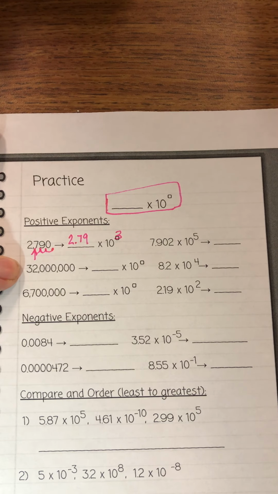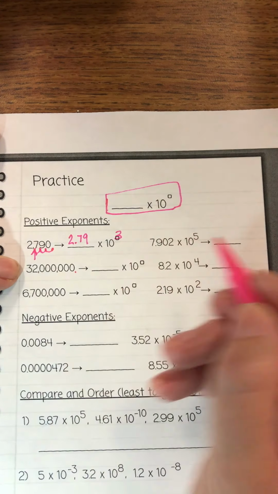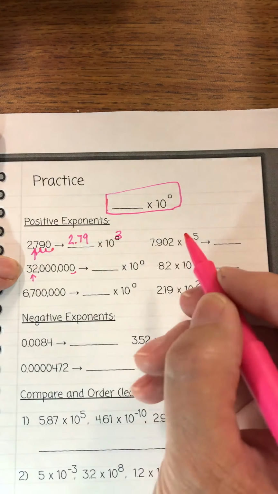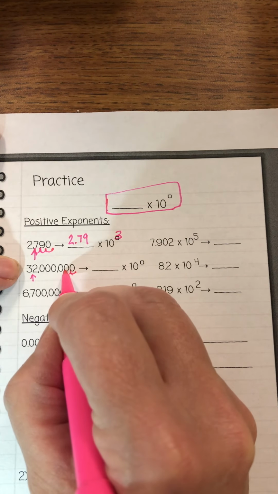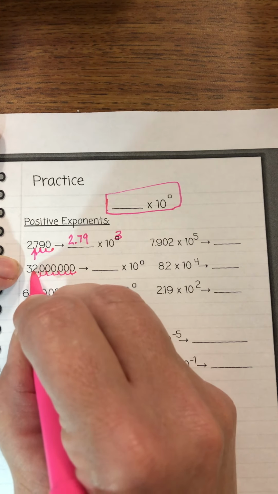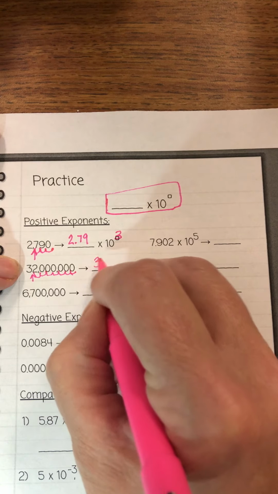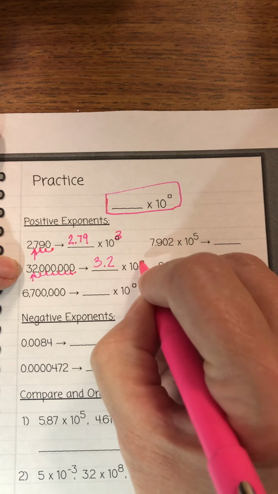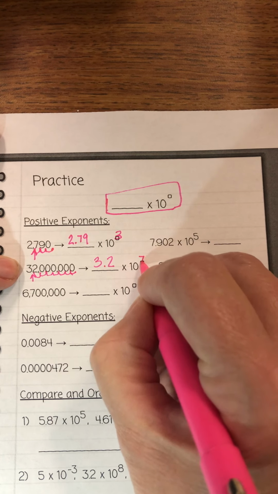So let's look at our next example. Again, there's where your decimal is. We're going to stop right here behind the first one. So that's 1, 2, 3, 4, 5, 6, 7. So this is 3 2/10 times 10 to the power of 7.